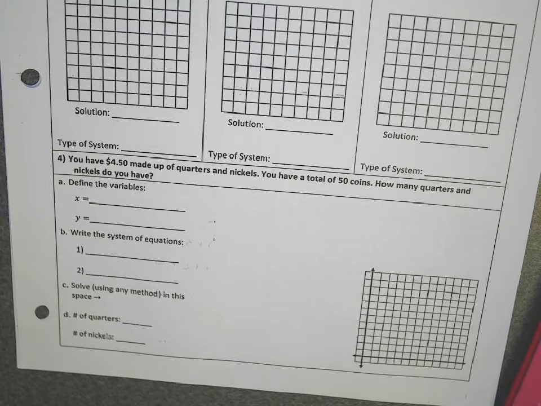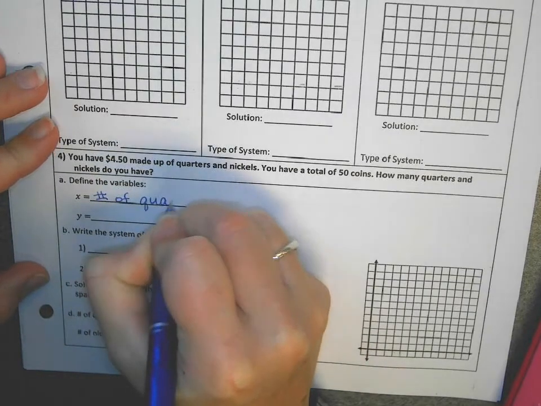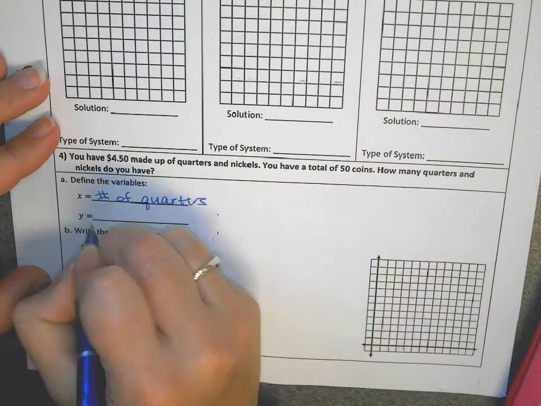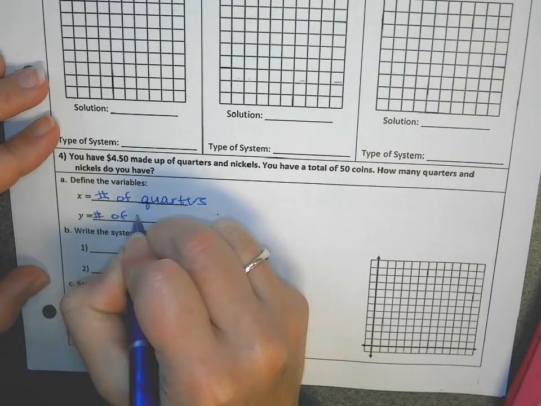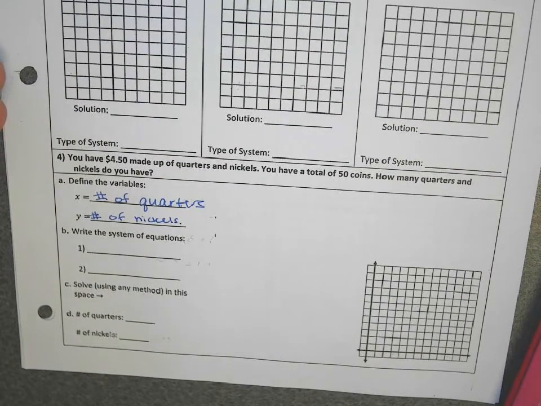If I say x equals quarters, I don't know if I'm looking for the value of a quarter, a weight of a quarter, a diameter of a quarter, a thickness of a quarter, a number of quarters. Okay, that'll work. Number of quarters. What is your y value? Number of nickels. I'm looking for quarters and nickels. So the number of quarters and the number of nickels. What is one of the equations that I have?